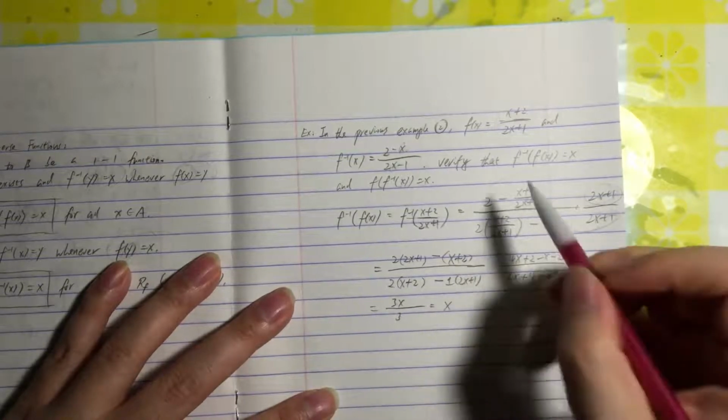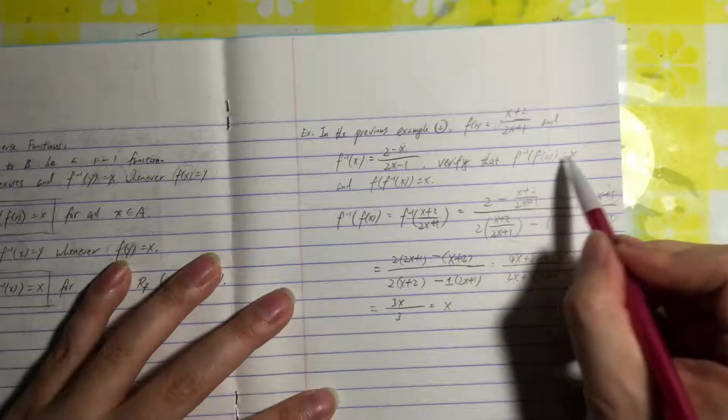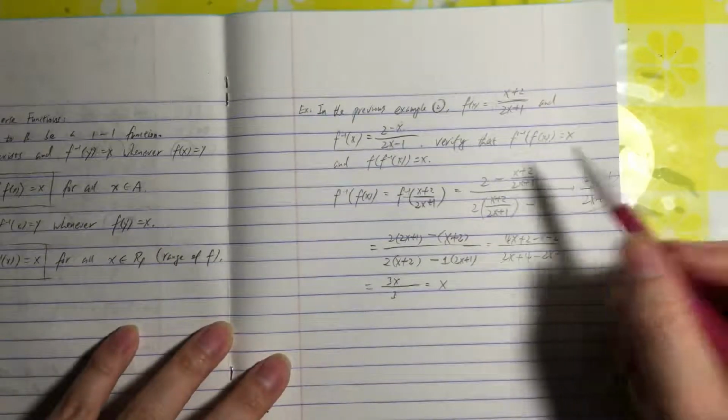So I verify the first equation: f inverse of f of x is x. Next, verify the second equation.